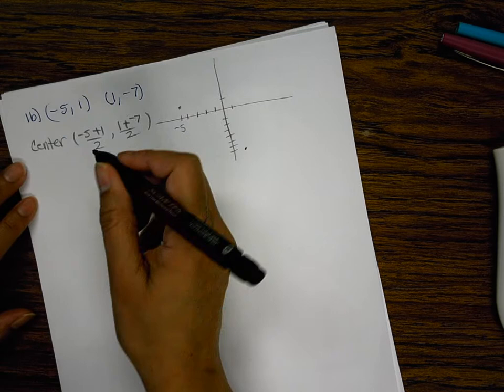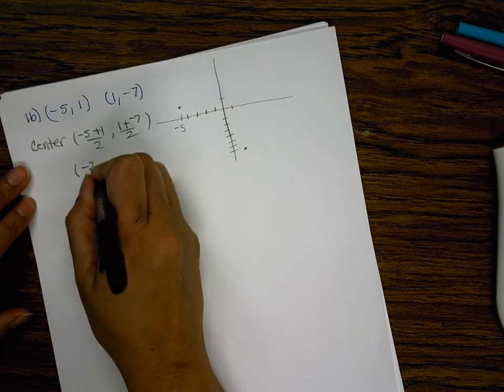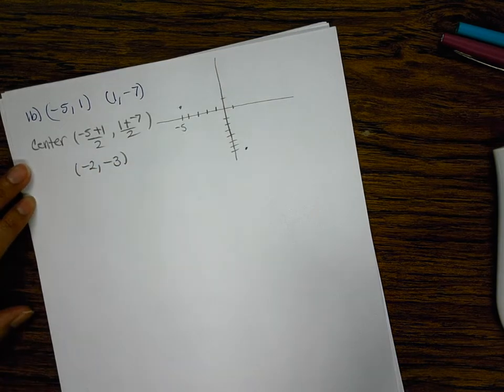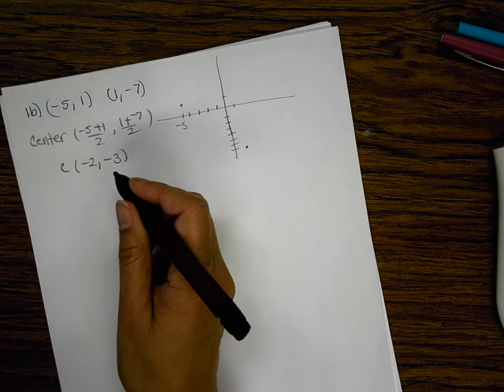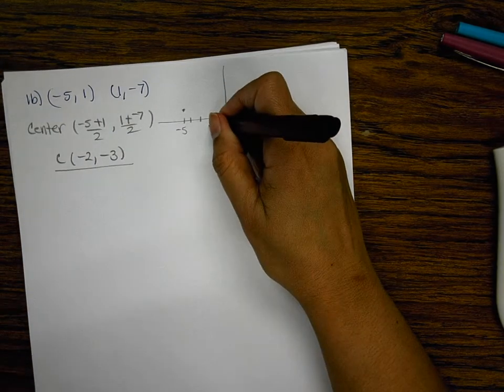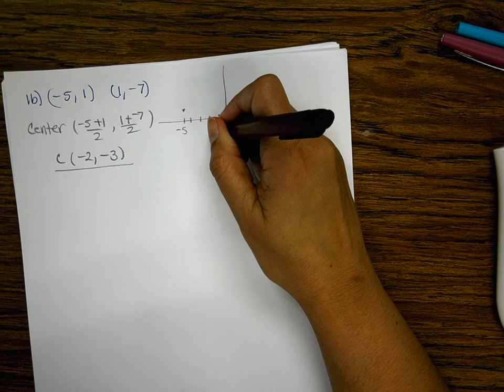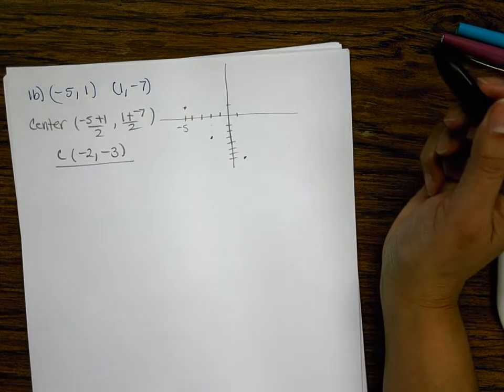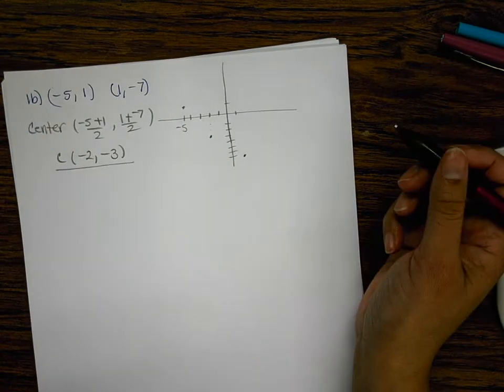And you end up with -2, -3. All right, so that is your center. Okay, so -2, 1, 2, 3. And then what we're going to do is find the radius.